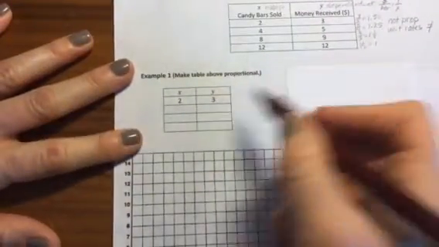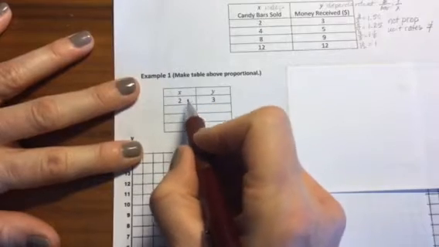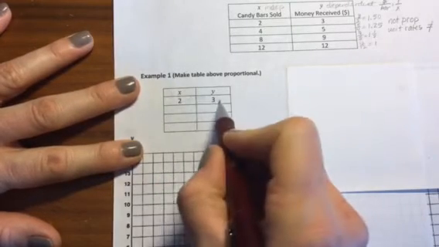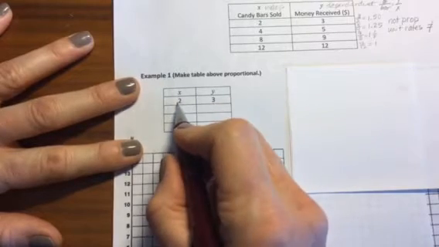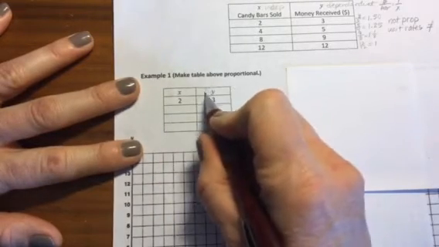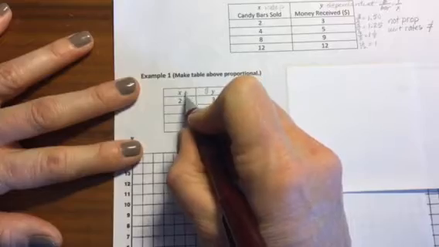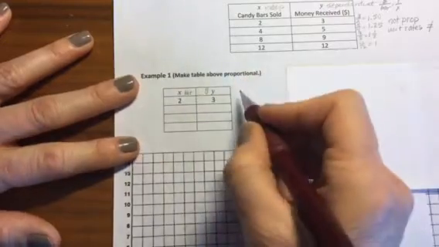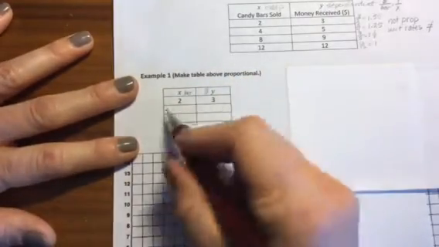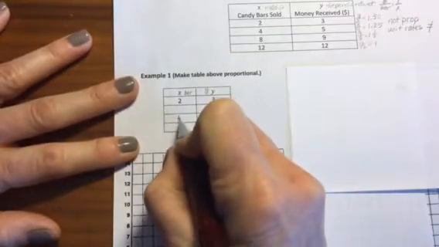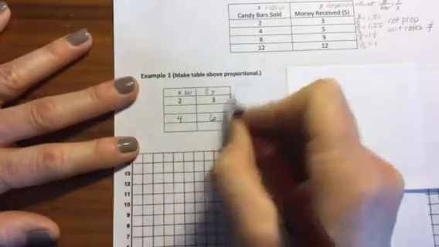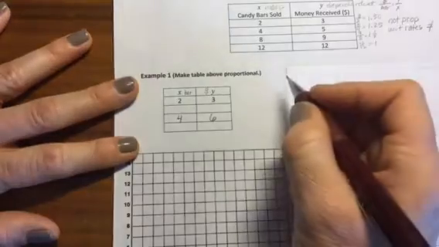So if they are proportional, then we're going to start with 2 to 3. So actually 3 to 2, $3 for every 2 candy bars sold. And so I've got to come up with proportional relationships. Well, I could multiply by 2 over 2, and I'd get 4 and 6. So 6 candy bars would cost $4.